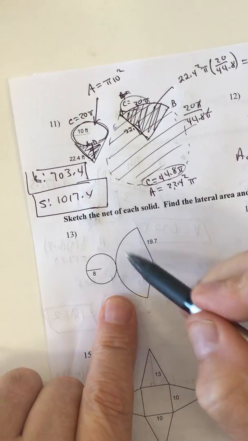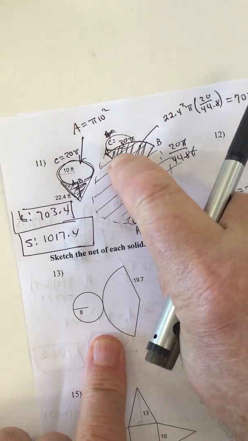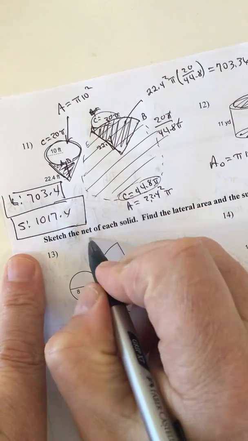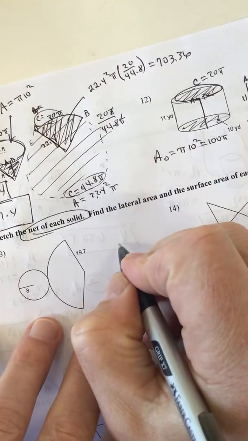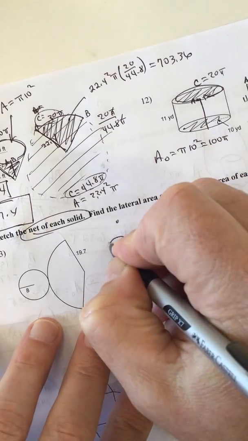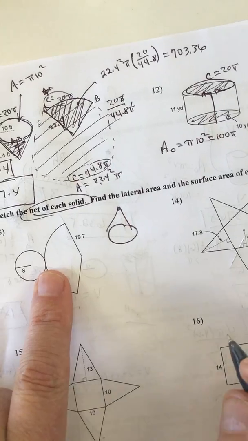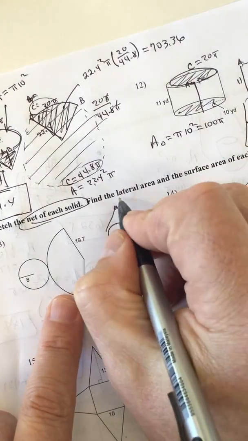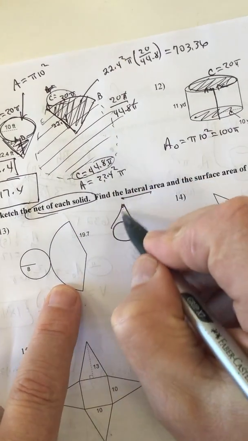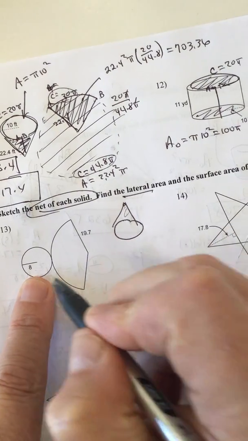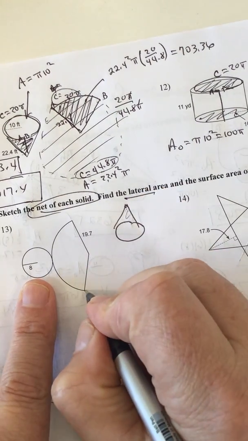Okay, so number 13, that's this piece right here. It says sketch the net. All of that is a cone, a cone of 8 and it comes up like that. That's what this is a picture of if we cut it apart. It's a cone. Then the lateral is just this piece, and the surface area is all of it. So here's the lateral.